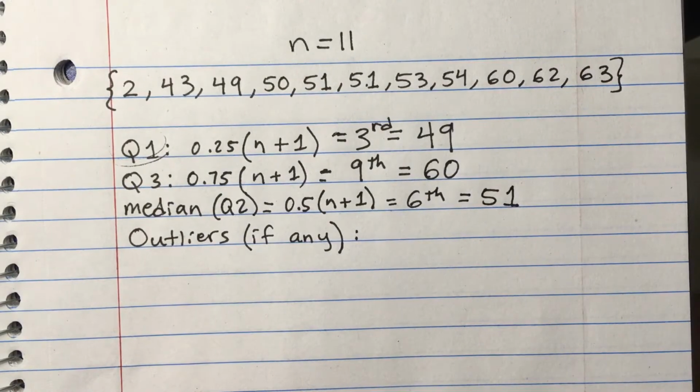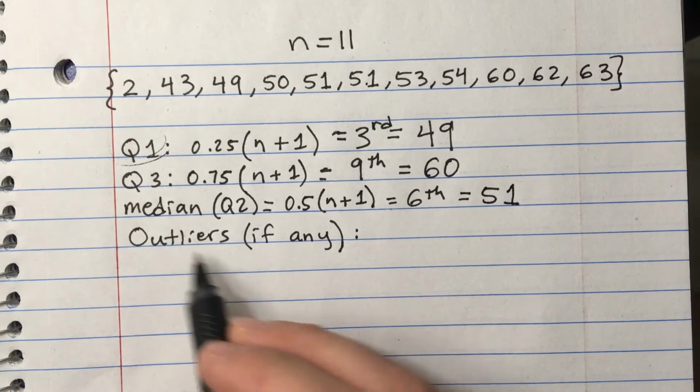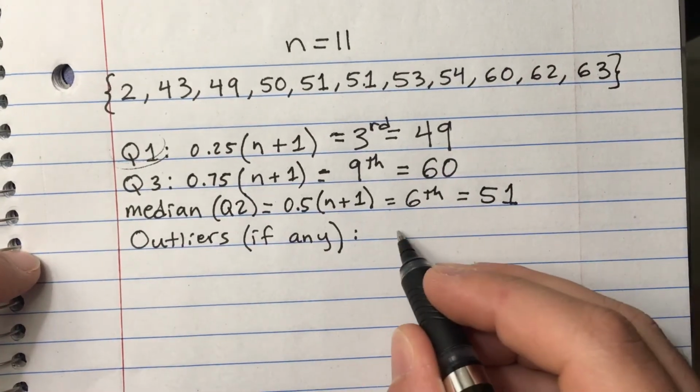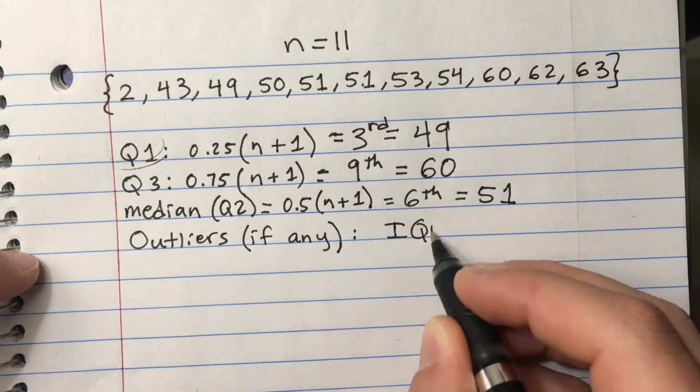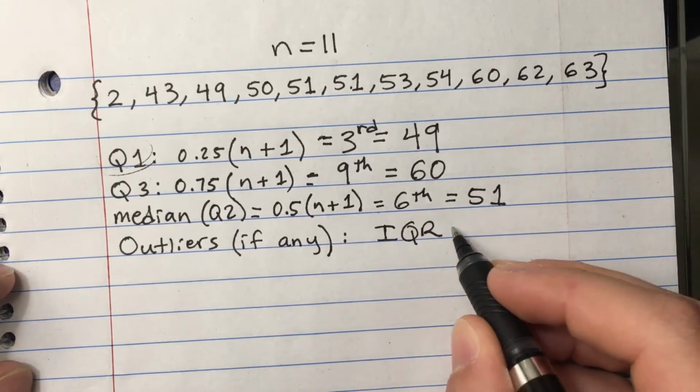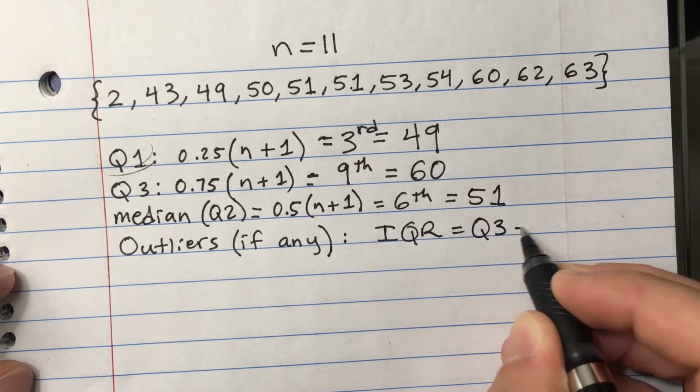Now let's find if there are any outliers in this set. To do that, first we need to find the IQR. The IQR is the interquartile range, and you find it by doing Q3 minus Q1.